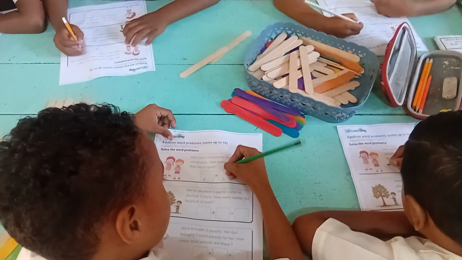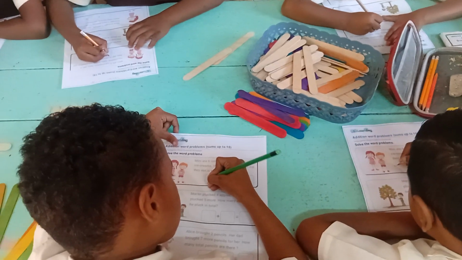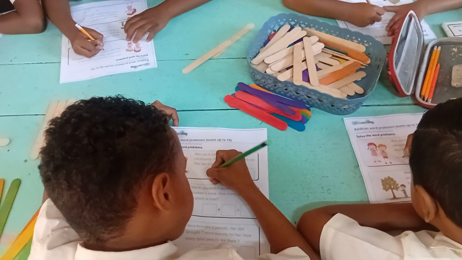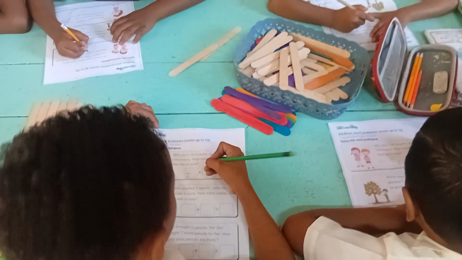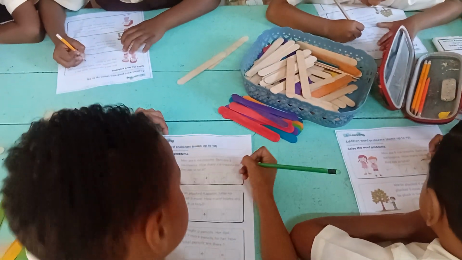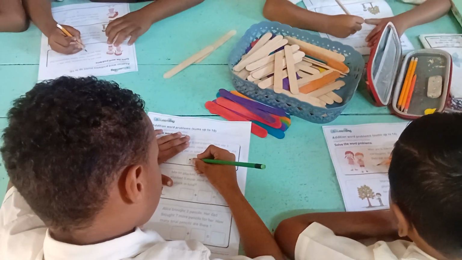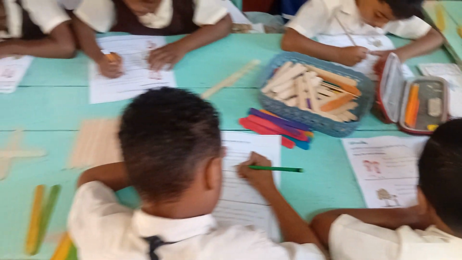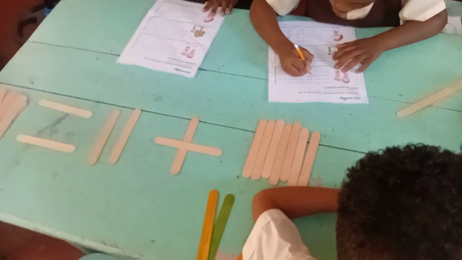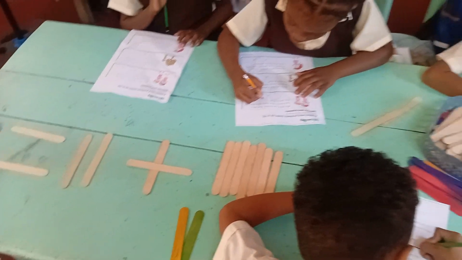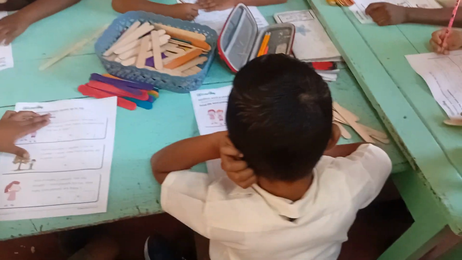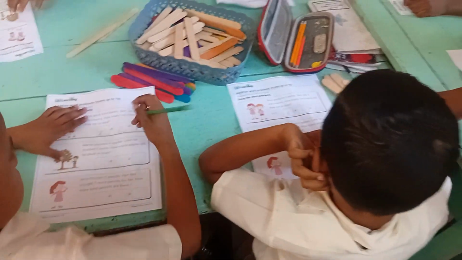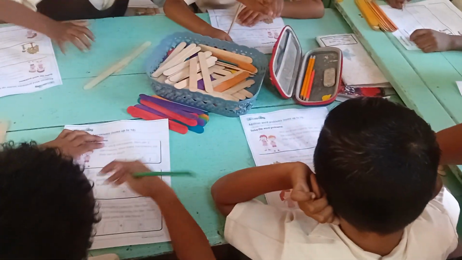Draw 6 things on the first box. And then 2 on the next box. Count them together now. How many do you have in all? Do you know how to write the number 8? Good. Write the number 8. Very good. Let's look at the next one.